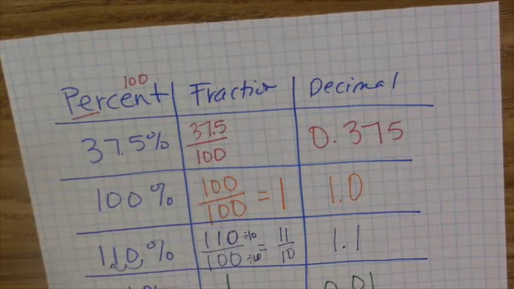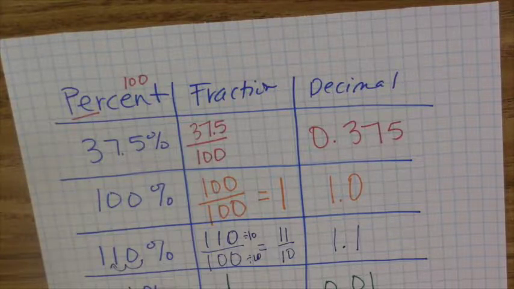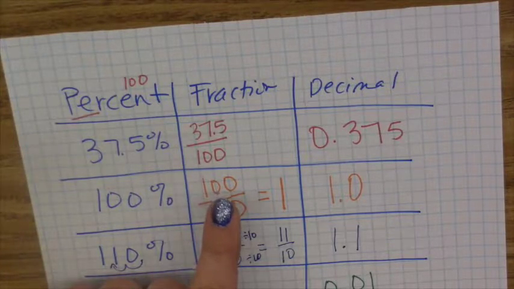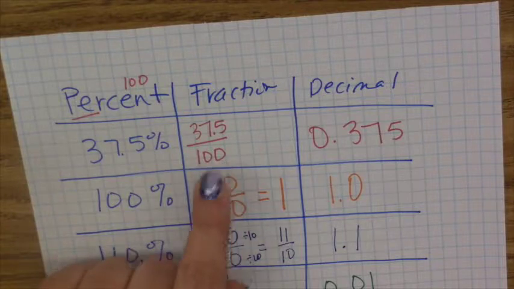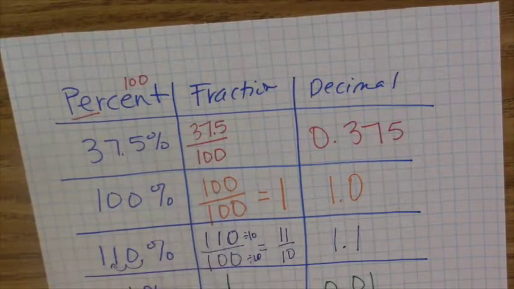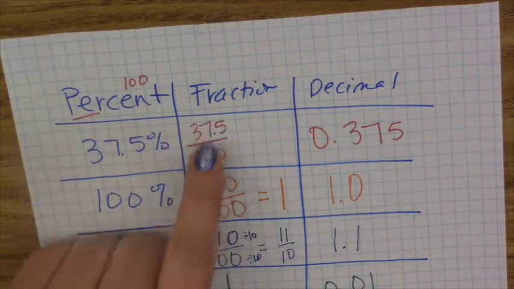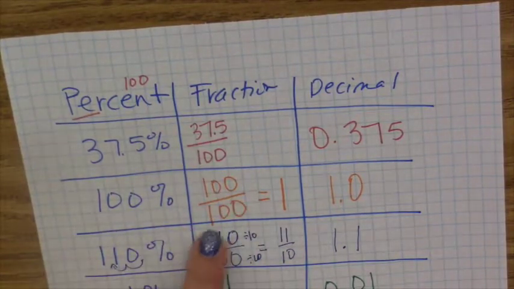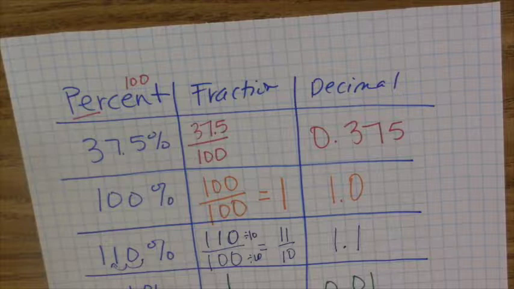The second question, if I gave you a number as a fraction, how could you tell me what percent the fraction is? So I give you the fraction, can you tell me what the percent is? So if we're looking at any of these fractions, our percent was just the numerator.